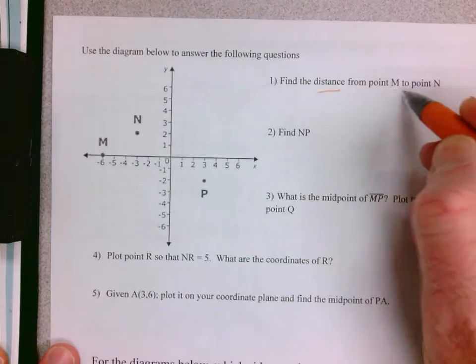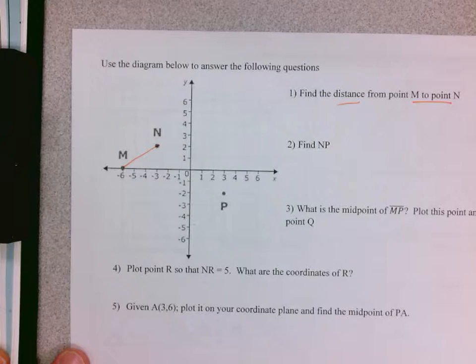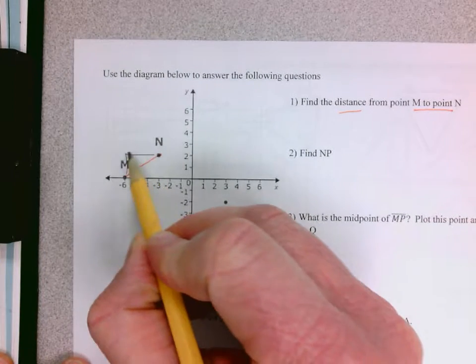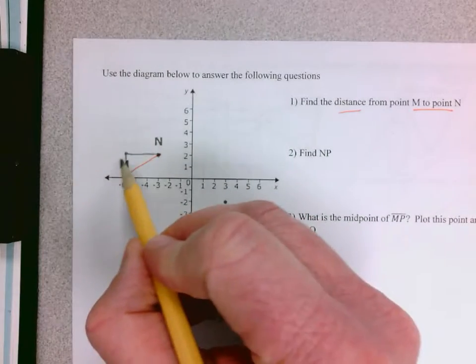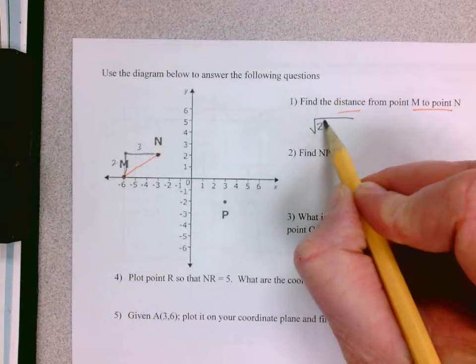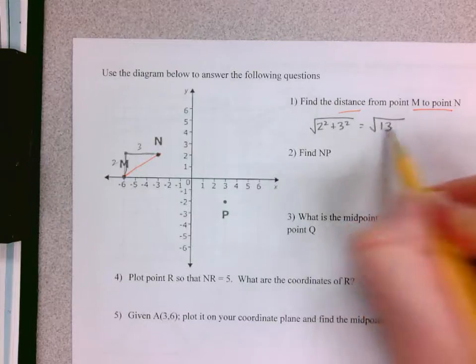Find the distance from point M to point N. So we're talking about this distance right here. Remember that you can use the distance formula if you want, but the distance formula is just the difference between those two. So if that's 2 and that's 3, our distance here is 2 squared plus 3 squared, which is the square root of 13.